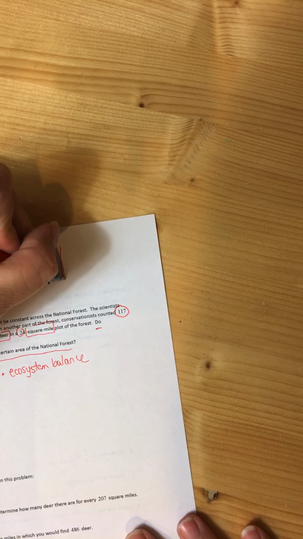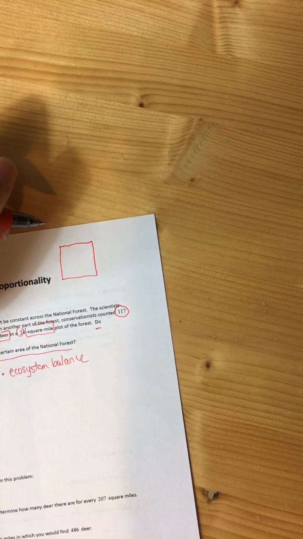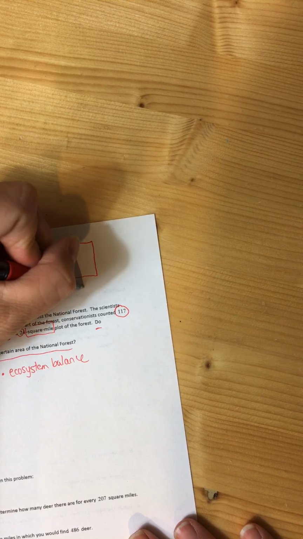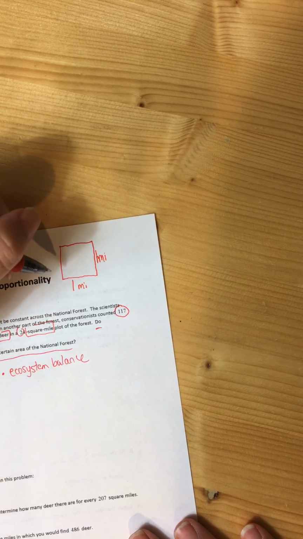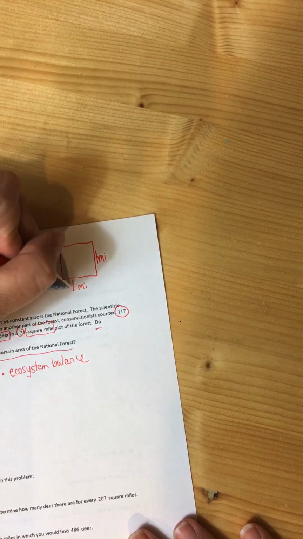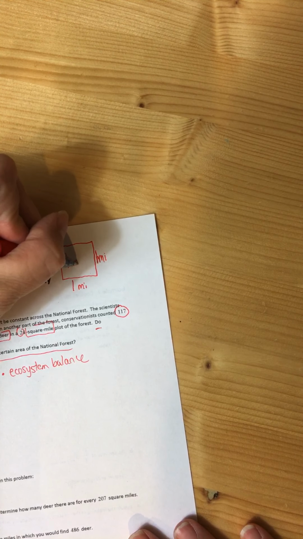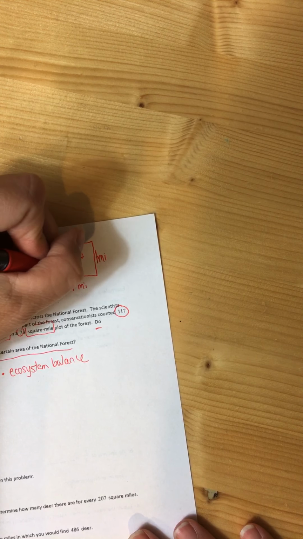And just to make sure everyone's clear on what a square mile is, in the simplest terms, it's a plot of land in the shape of a square. It doesn't have to be, but just for the sake of explanation, it would be 1 mile on each side. If you take 1 mile times 1 mile, that is an area of 1 square mile.